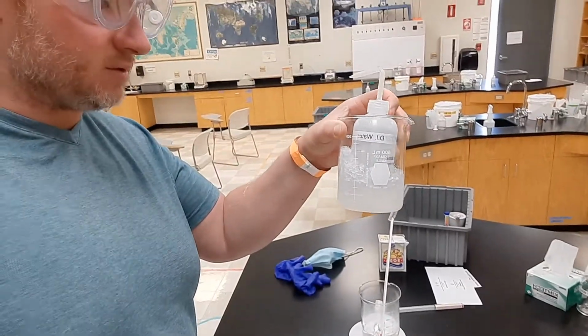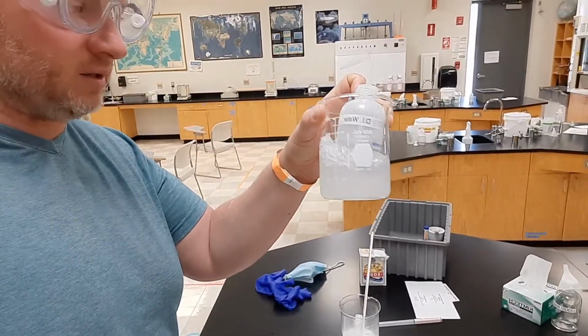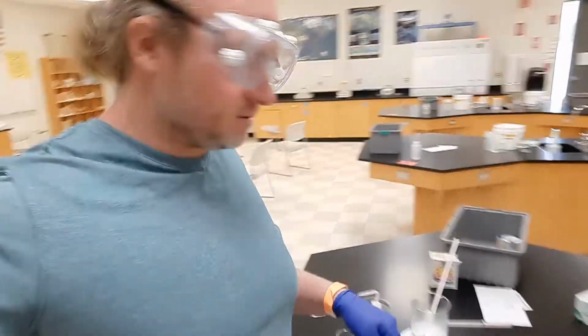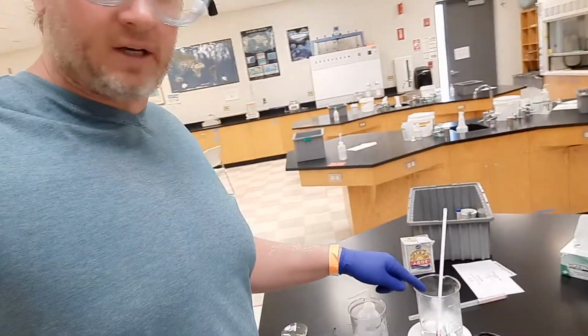You need to do this to your ice bath. You need to put the distilled water bottle inside of a beaker of ice right now. And we're back. About 15-20 minutes has elapsed. This thing has been going in here.